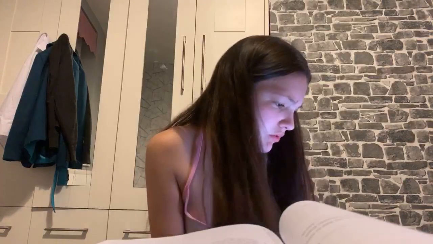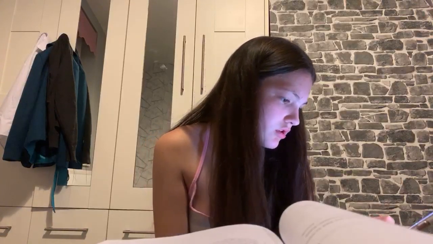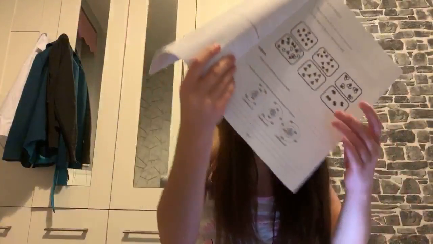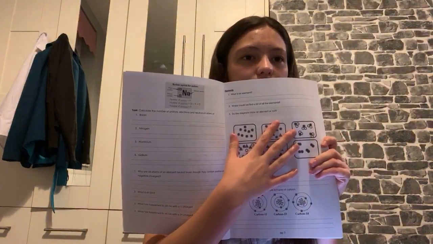The diagram shown on the element. So I'm going to go all the way back to the front.